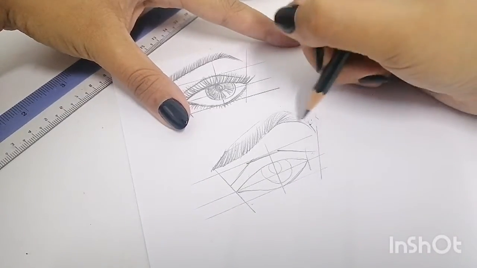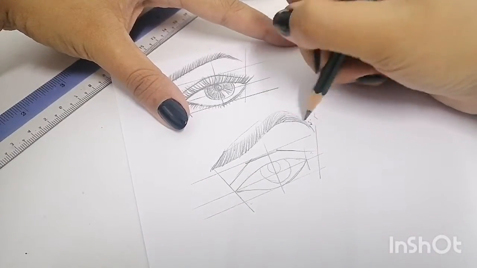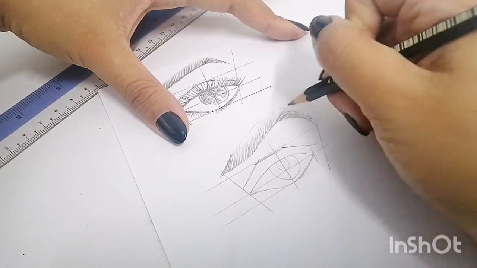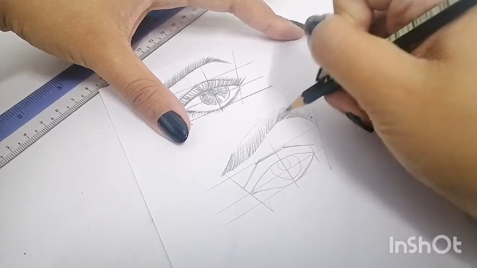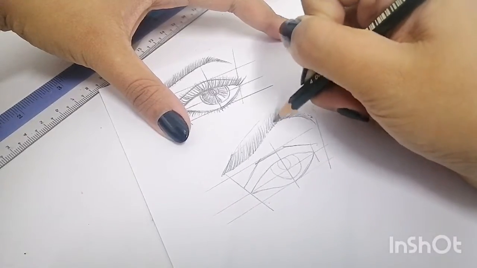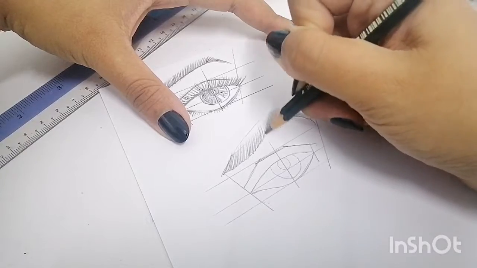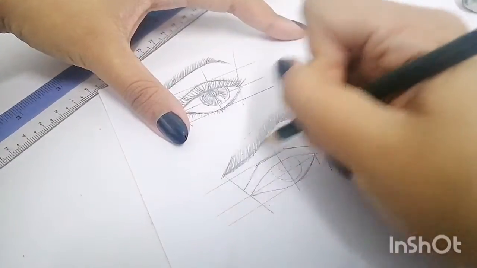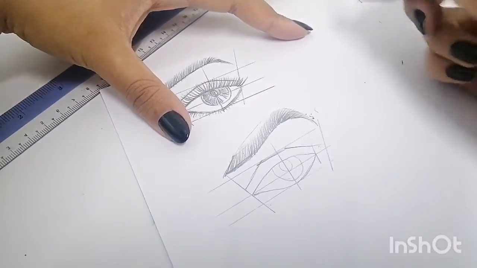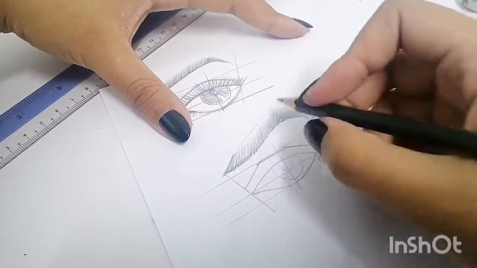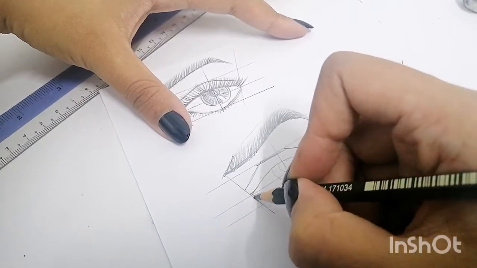When you come to this curve, you need to curve it down and make it darker. Focus on the shadow as well. Now you're done. How about the eye? I'm going to do this.